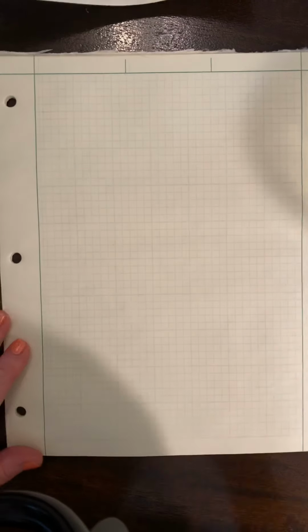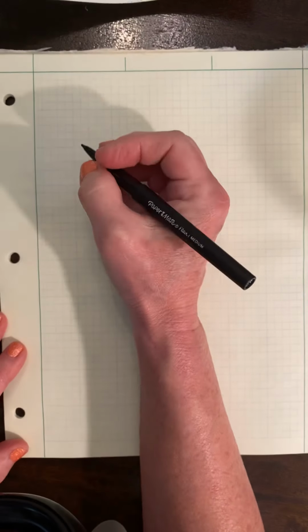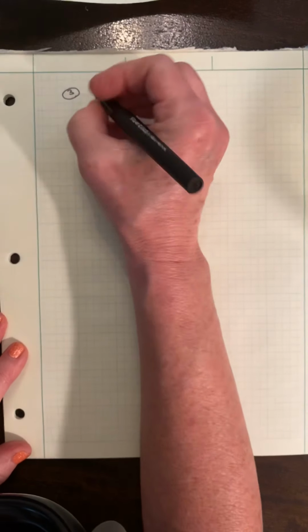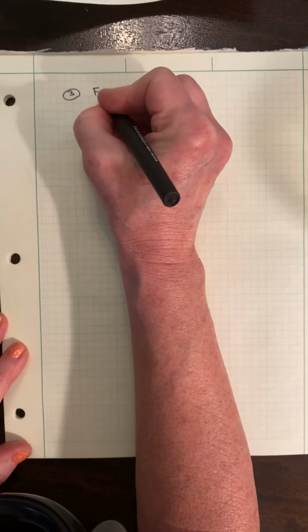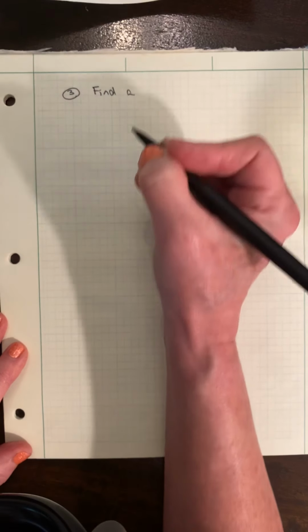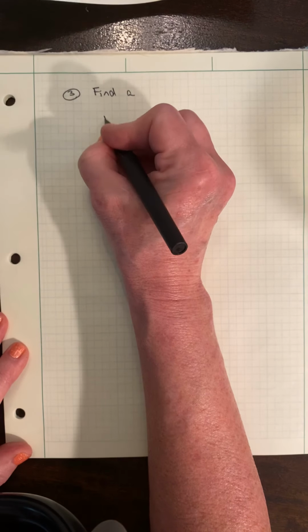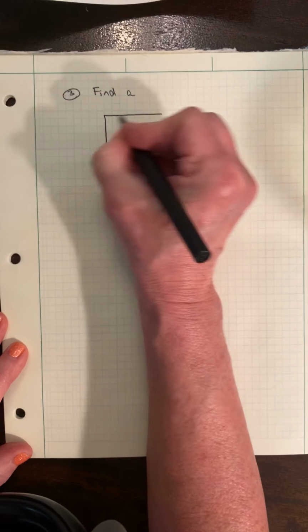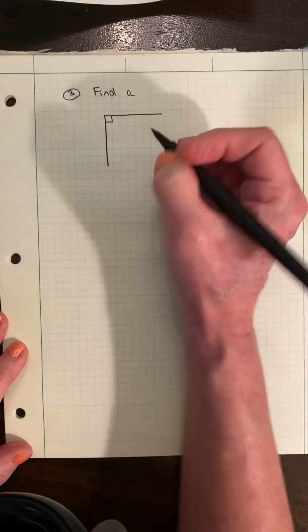Okay, let's try another one here. And this is number 3. We're going to find side A. They typically use A, B, and C. You can use other letters. You can use any letter for an angle.